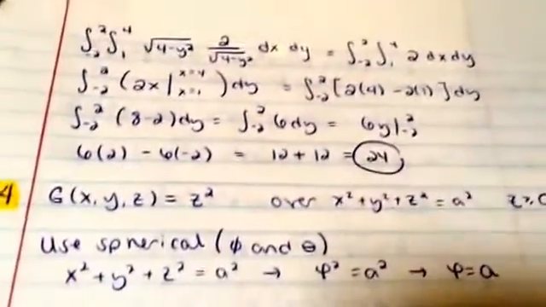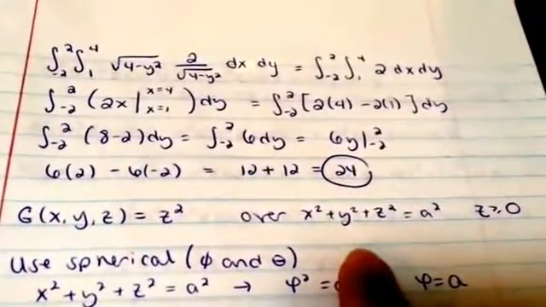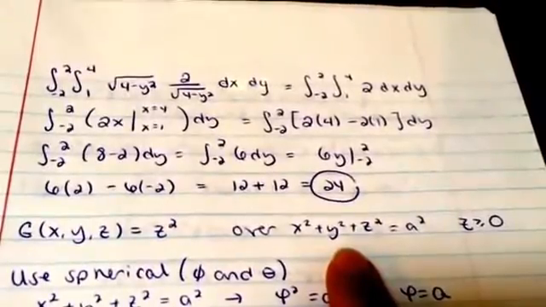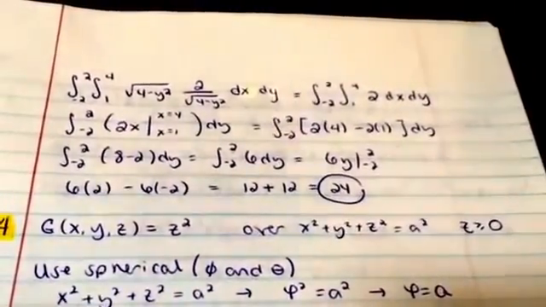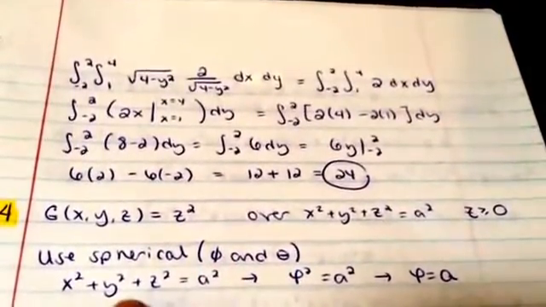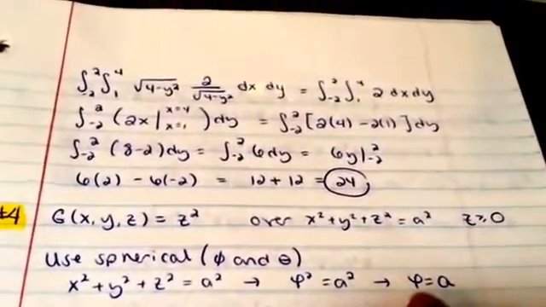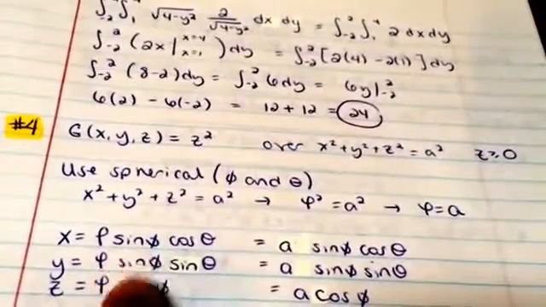This is number 4. This one we're actually going to use spherical because we have a sphere. So it's the sphere, I didn't draw this one, but the sphere centered at the origin, radius a, but only the top half of the sphere, so it's a hemisphere actually. So for my parameters, I'm going to use phi and theta. X squared plus y squared plus z squared equals a squared becomes rho squared equals a squared, so rho is a. And then these are on page 810 for these formulas.